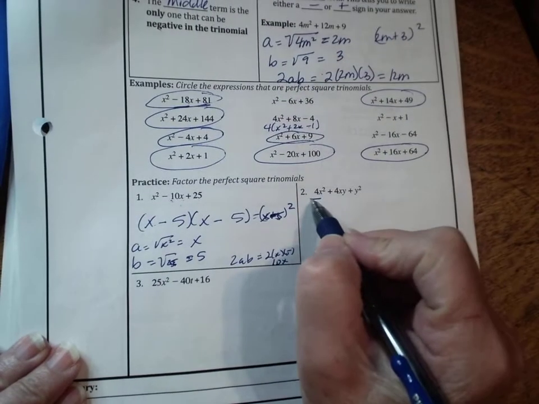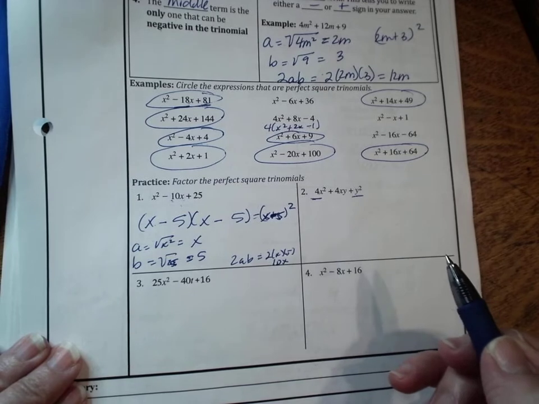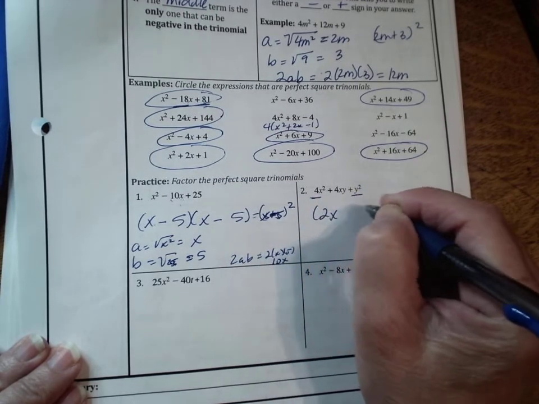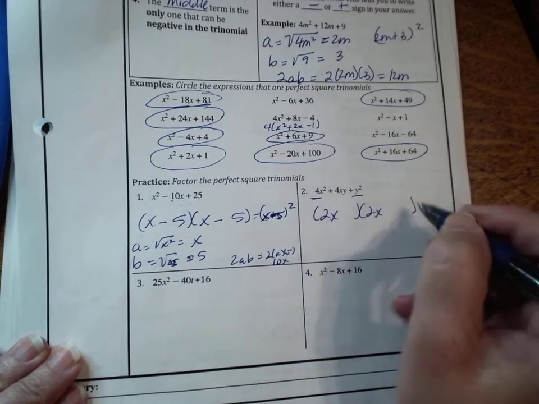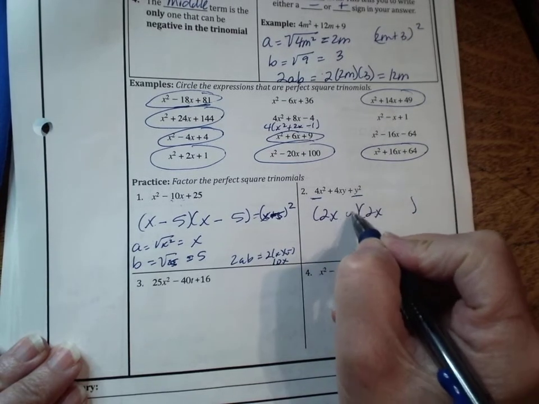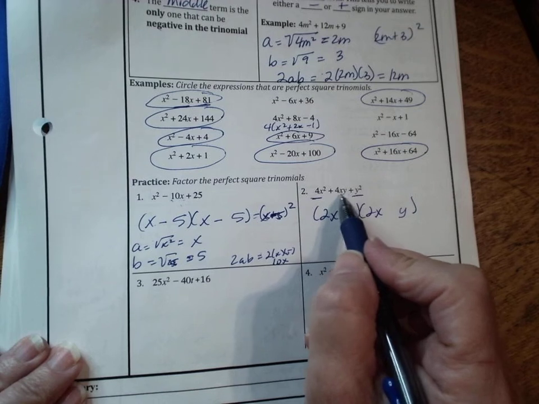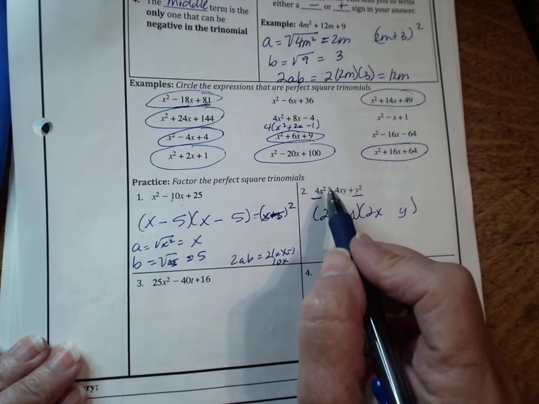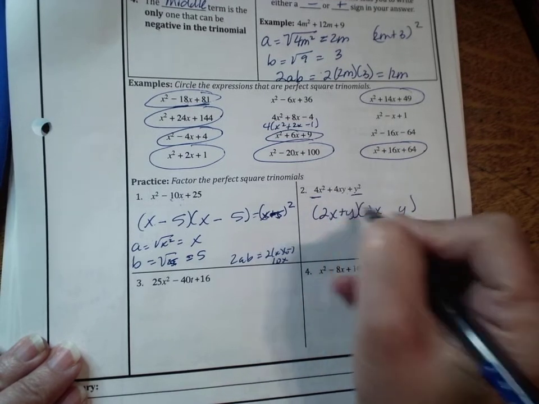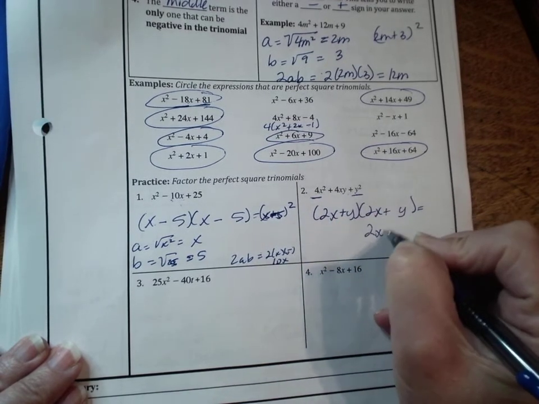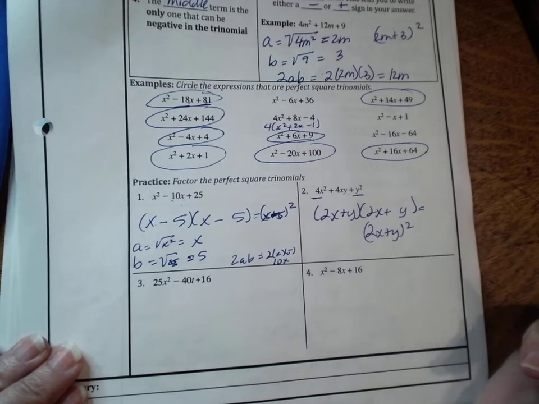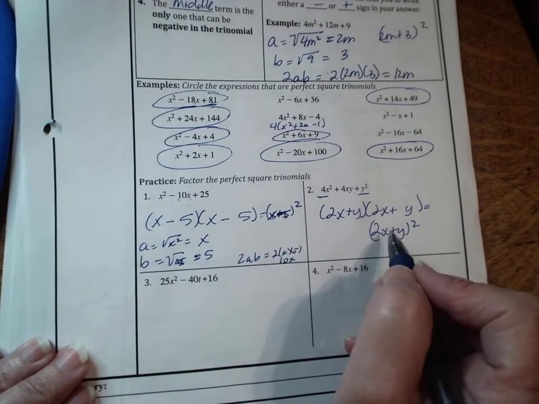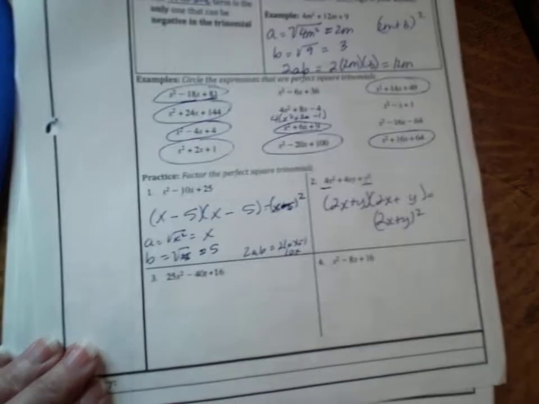Okay, now look. I look at 4x squared and y squared. The only way you can get 4x squared is 2x times 2x. Y squared is going to be y. And then I look at the signs. For that to be positive, I can either have two negatives or two positives. Well, this is positive, so that means that's going to be positive. Final answer is going to be 2x plus y squared. So all we're doing is getting back to that squaring. We're factoring it to get it back to that term.